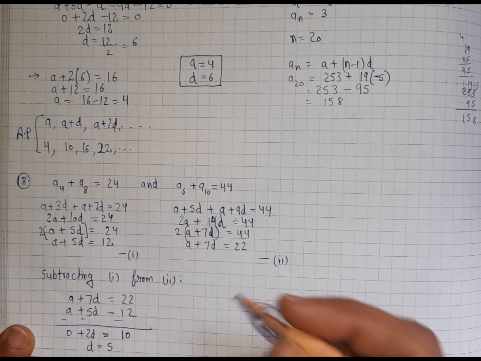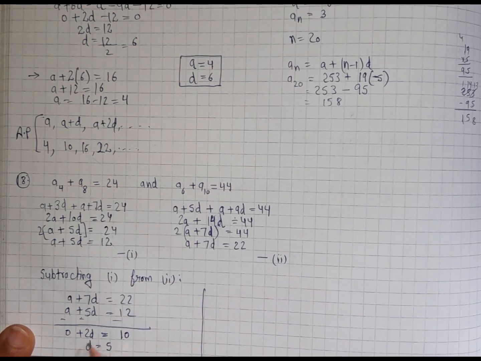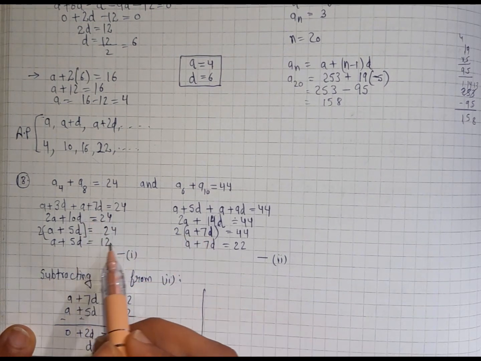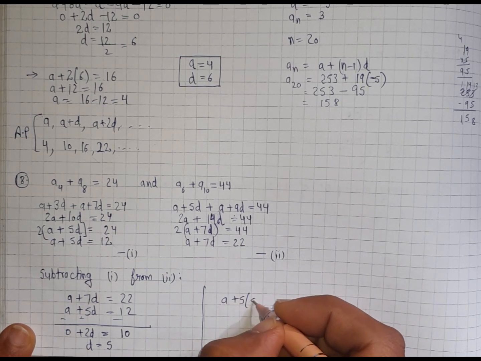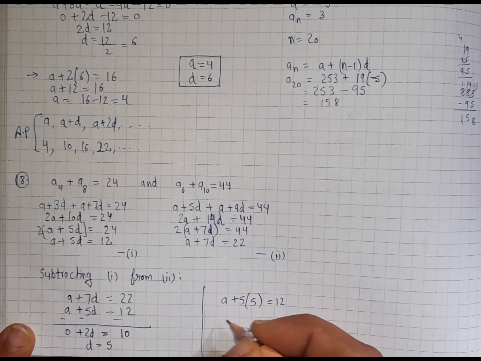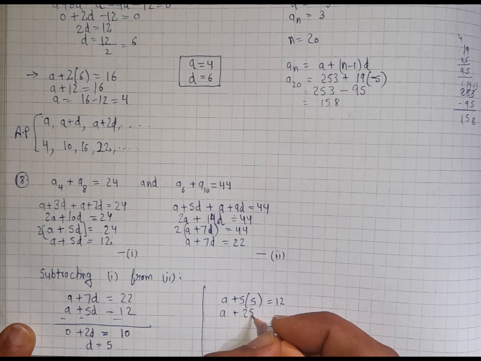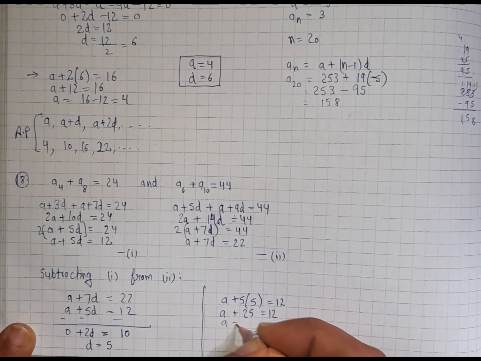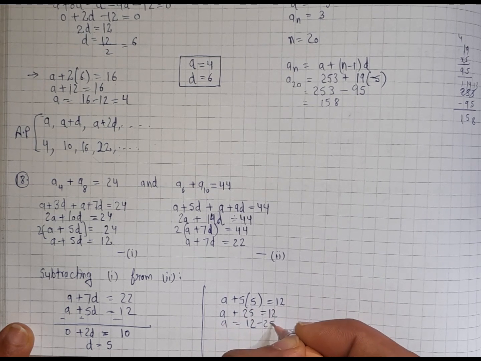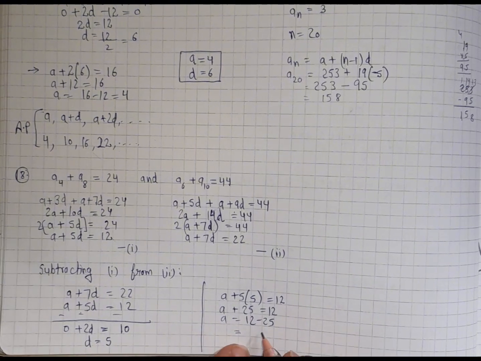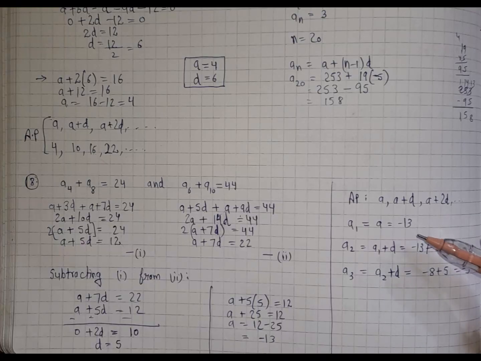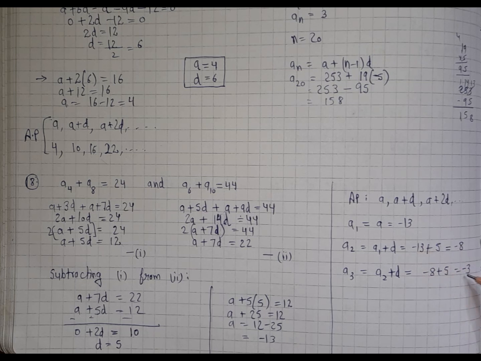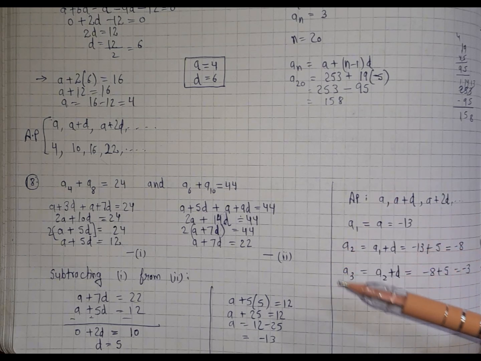The difference is 5. So putting this value of D in the first equation, we have A plus 5 into D equals 12. That is A plus 5 into 5, 25 equals 12. A equals 12 minus 25. So A equals minus 13. So minus 13, minus 8 and minus 3 are the first three terms of the given AP.